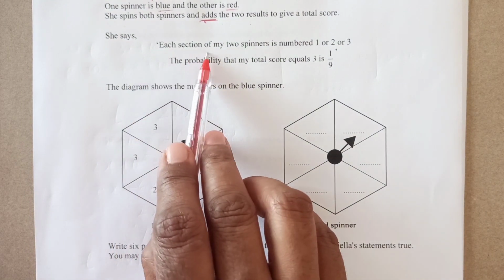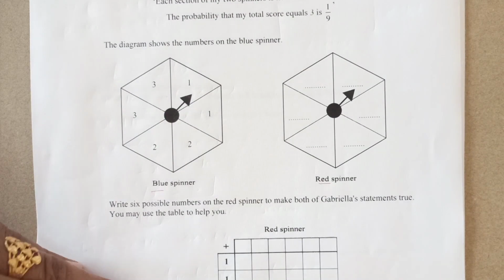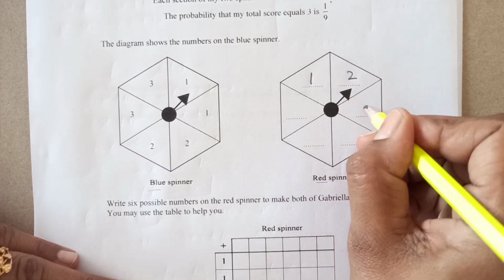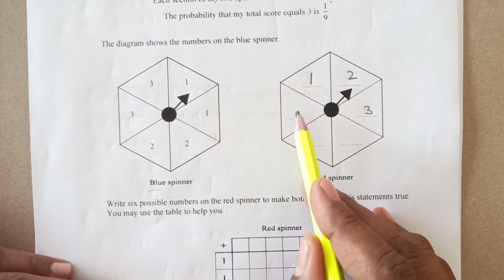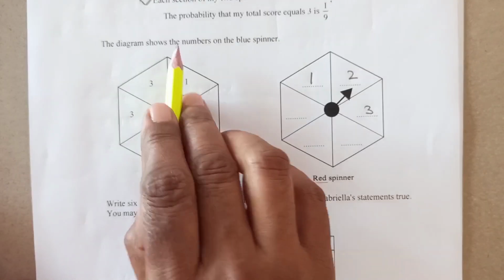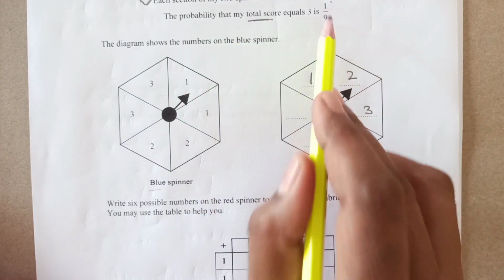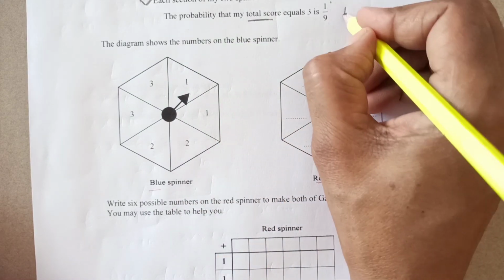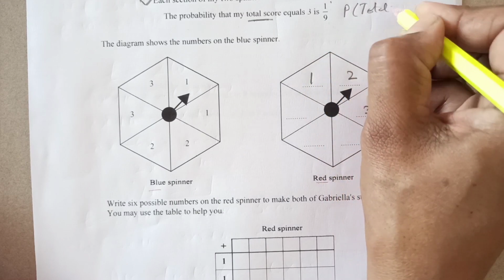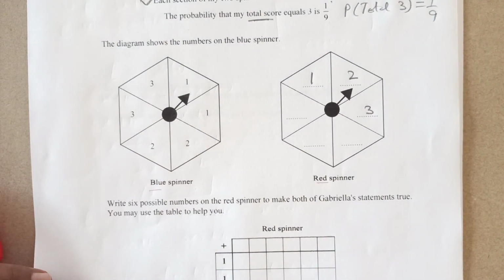She says each section of my spinner is numbered as 1, 2, 3. So meaning there are only 1, 2 and 3 on this. But these 3 we need to see by the second condition. The probability that my total score is equal to 3 is 1 over 9, right?